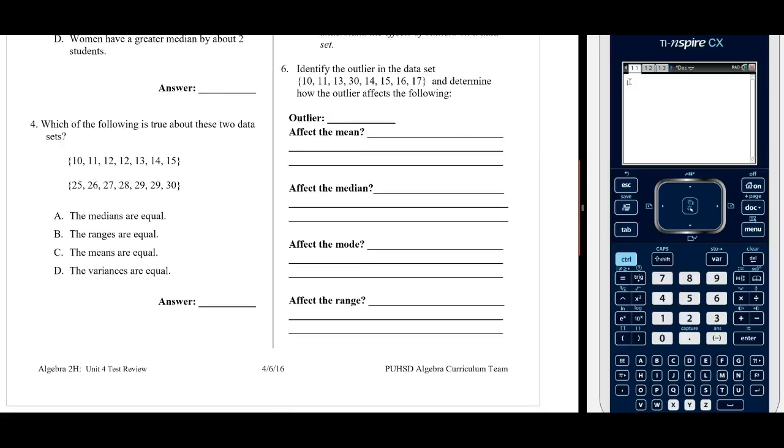Number 4, which of the following is true about these two data sets? Medians, ranges, means, and variances. So we don't know that just by looking at the sets of data. So we're going to have to do some calculations with it.